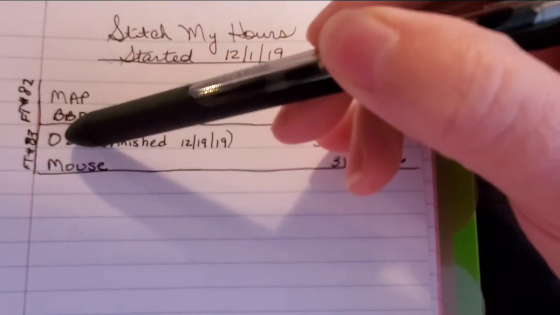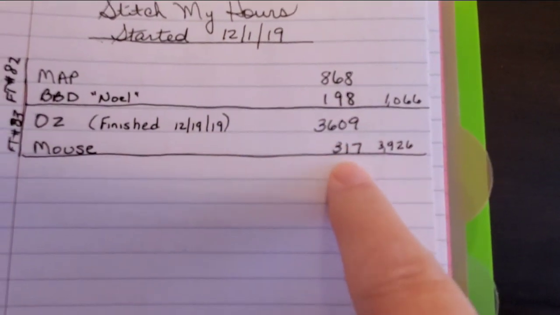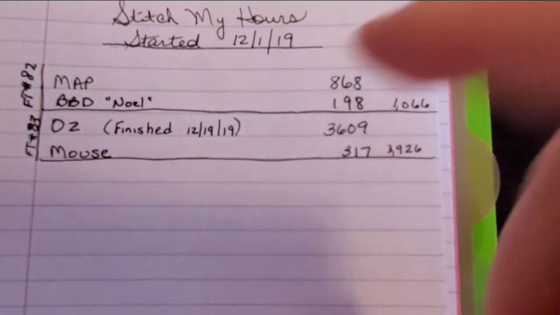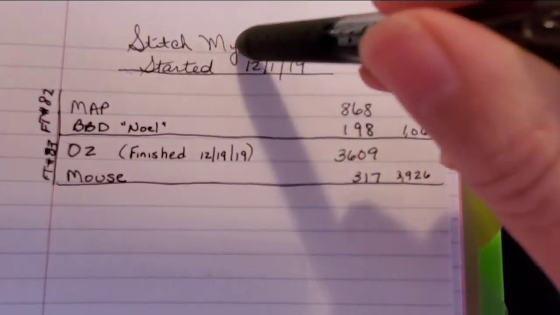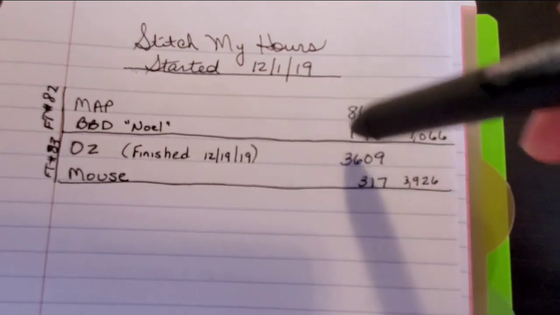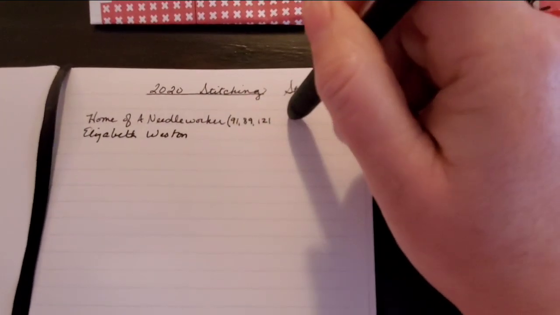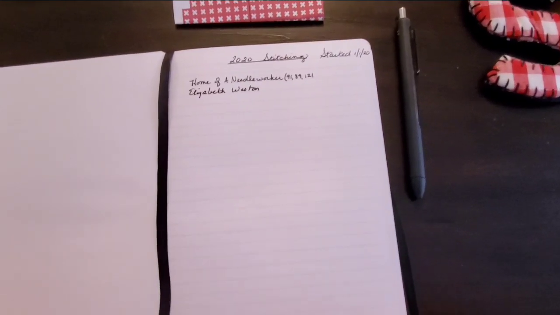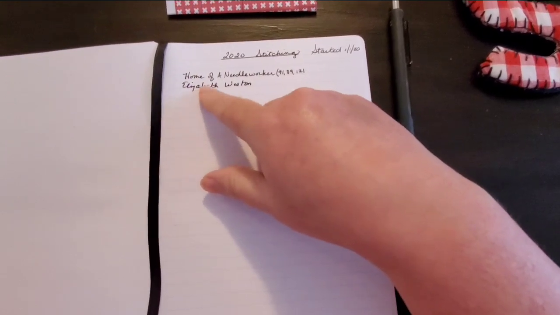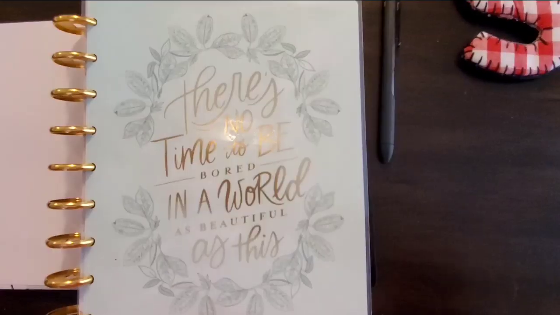Then FlossTube 83, I came down and put in my number for Oz because that was a focus on a finish there, and then the mouse that I worked on. So then I totaled them up, and these will go into my Stitch My Hours spreadsheet. And I just put a little check mark there beside the numbers once I log them into the spreadsheet, so I'll know they're already in there. So that's how I track my stitches in my little notebook, because that helps me track where my pieces are in my floss tubes if I want to go back and refer to that. And it tells me my progress on a weekly basis.